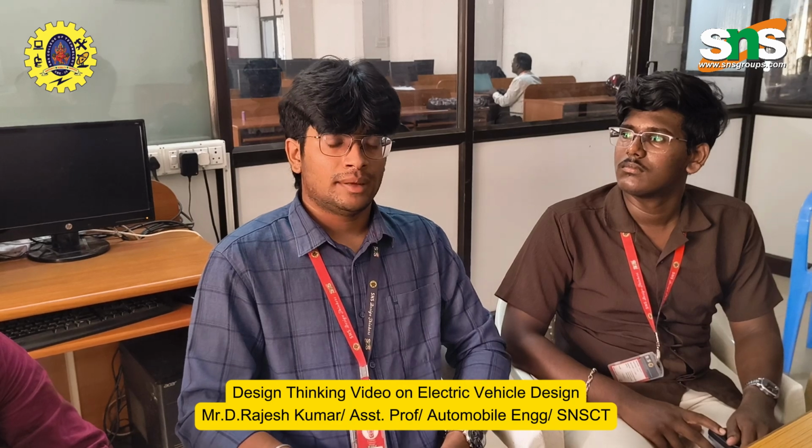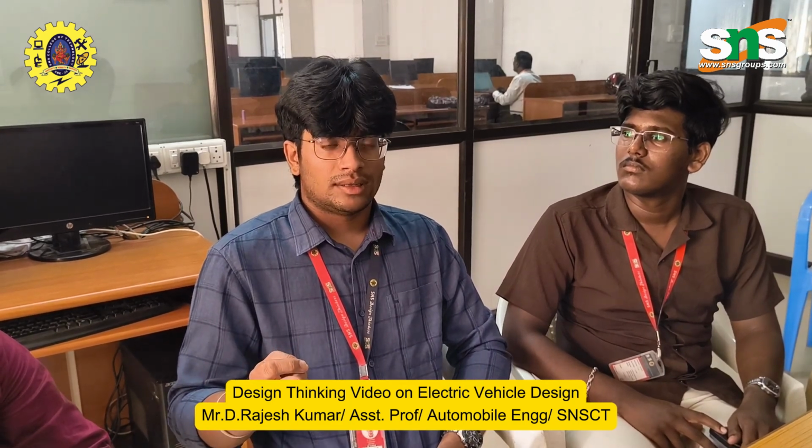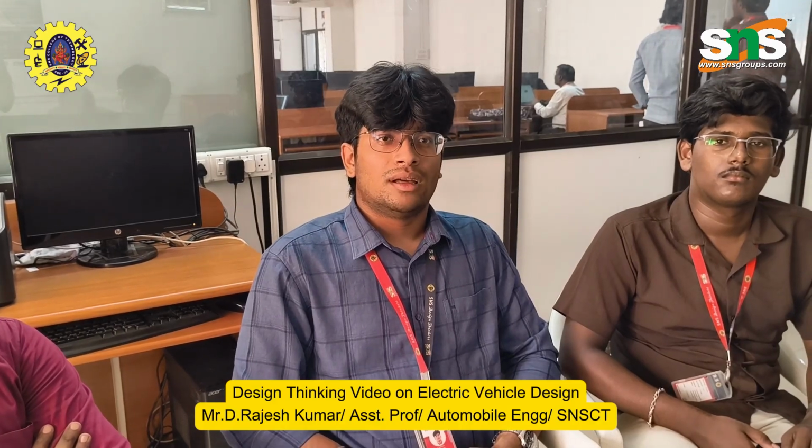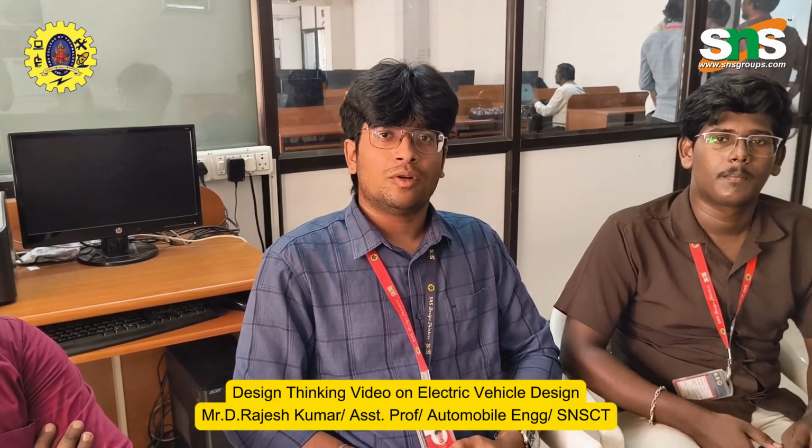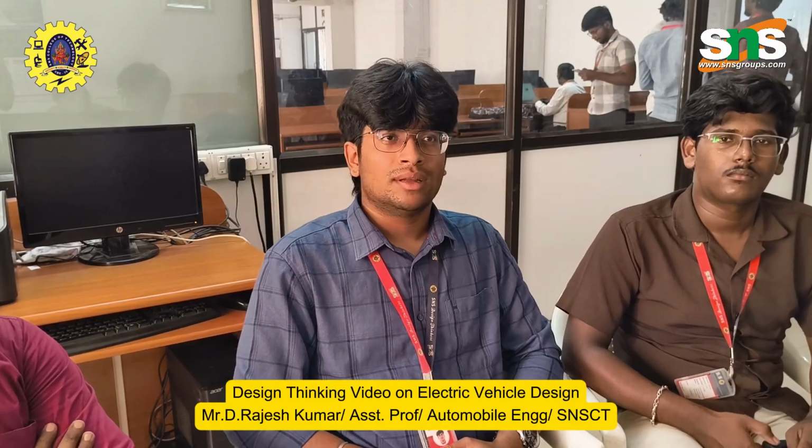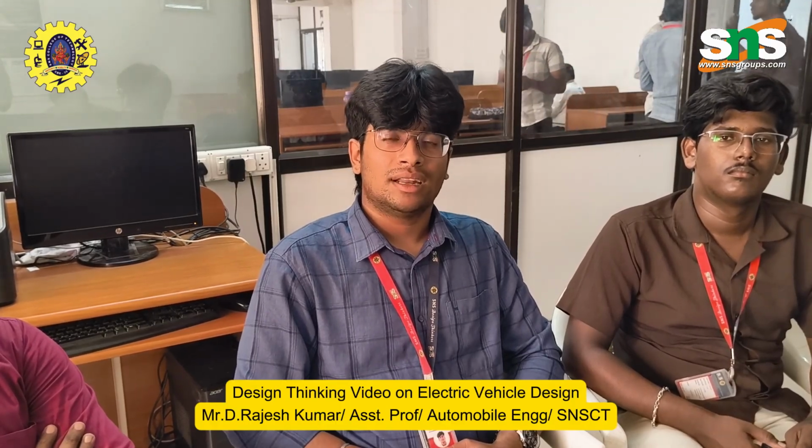The controller is the main thing in an electric vehicle. It acts like a brain, managing current flow from the battery to the motor, governing speed, acceleration, and torque.